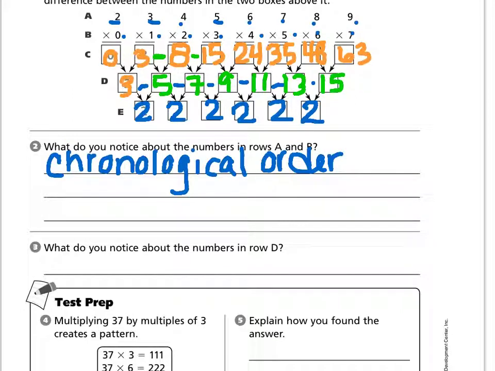What do you notice about the numbers in row D? If you look at row D, you can see that they're just counting up by 2. Look at 3 to 5, 5 to 7, 7 to 9. They're going to be adding 2 to each number.